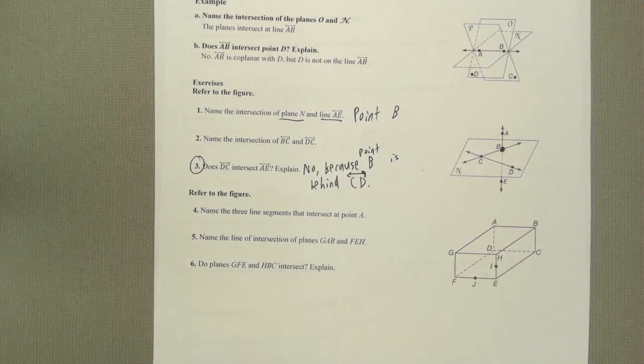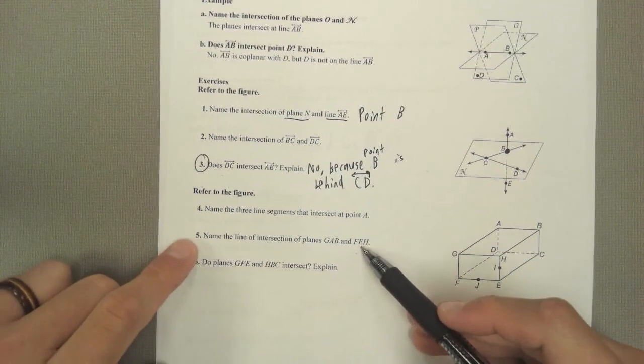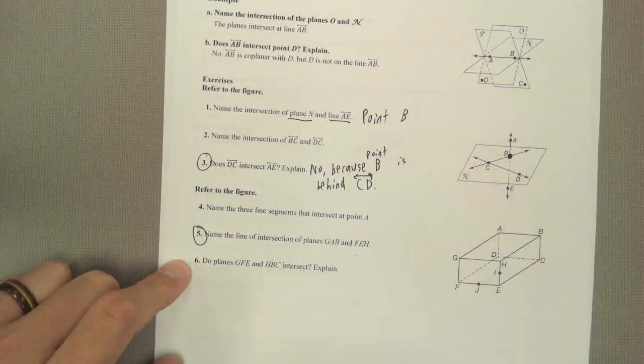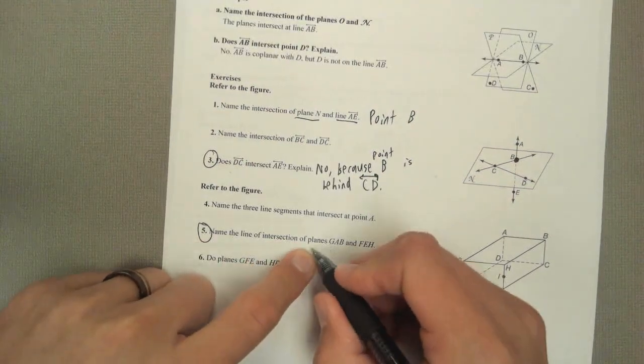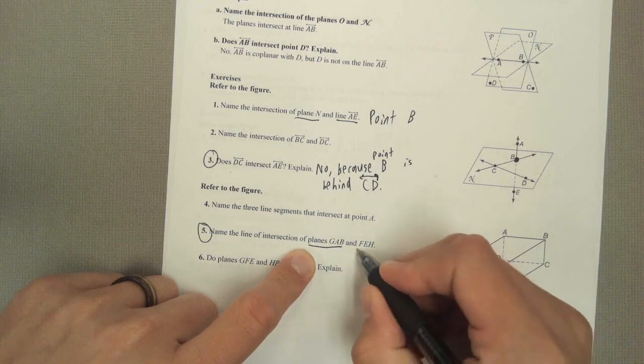Name 3 line segments that intersect point A. All right. So we're naming some line segments. Let's see. Let me look through these. Let's go ahead and do number 5. This is a good one. All right. So name the line of intersection between planes GAB and FEH.